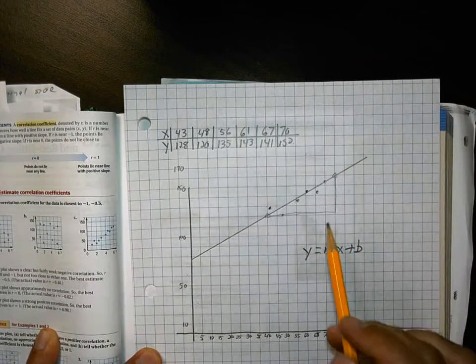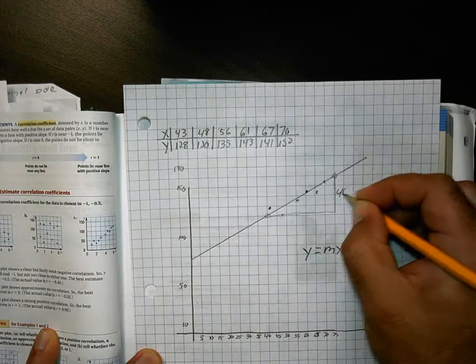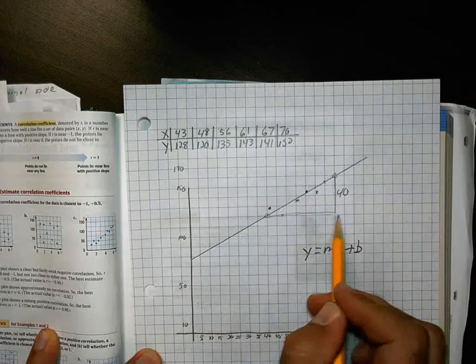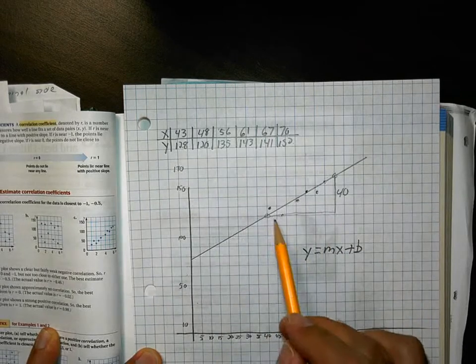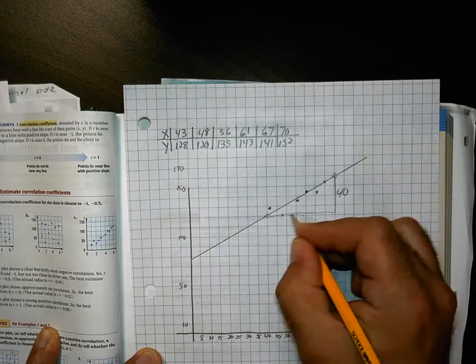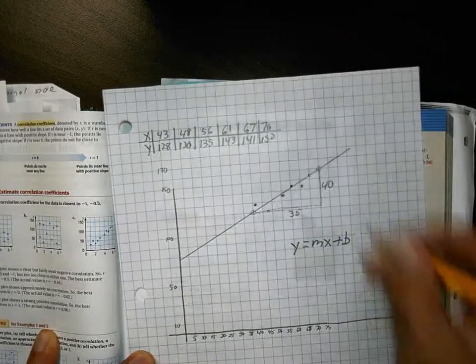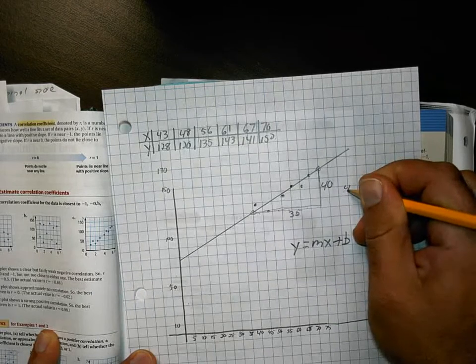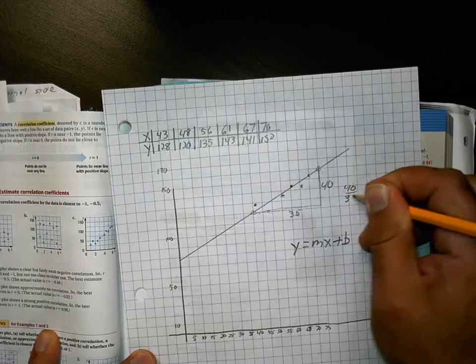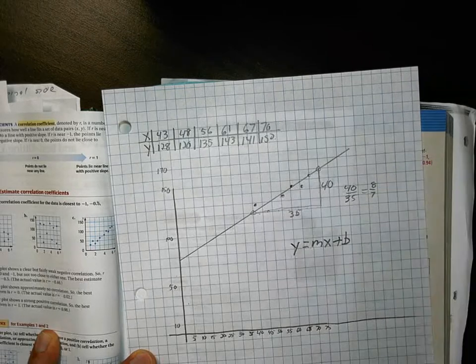Now be careful with your scale, because I went up by 10s here, so that's 10, 20, 30, 40. And I went up by 5s here, so 5, 10, 15, 20, 35. So my slope looks like it's 40 over 35, which simplifies down to 8 over 7.